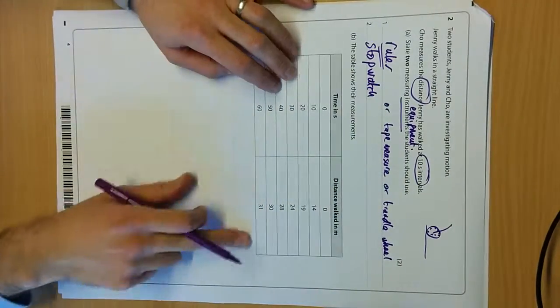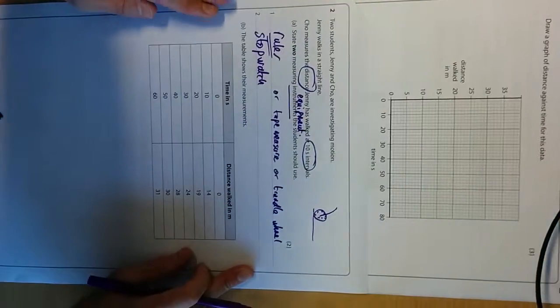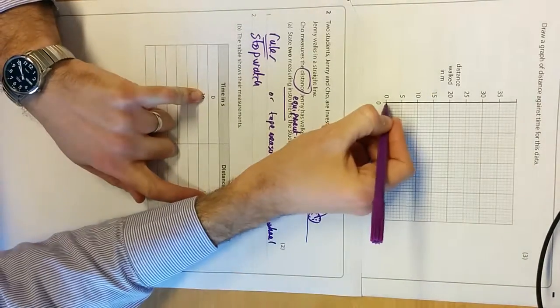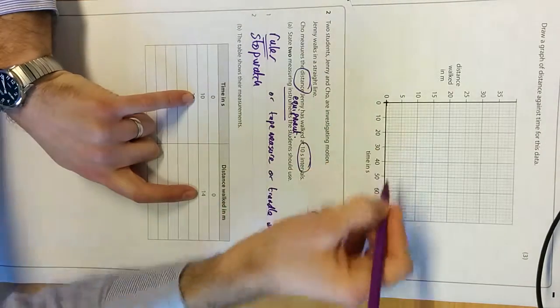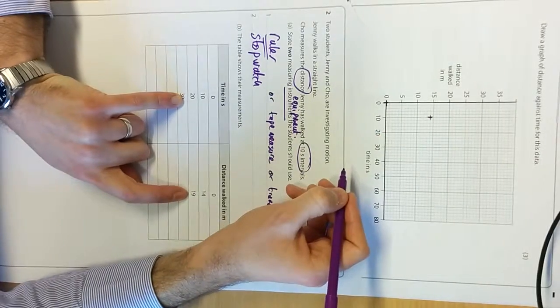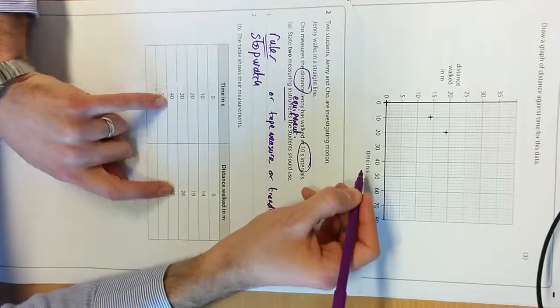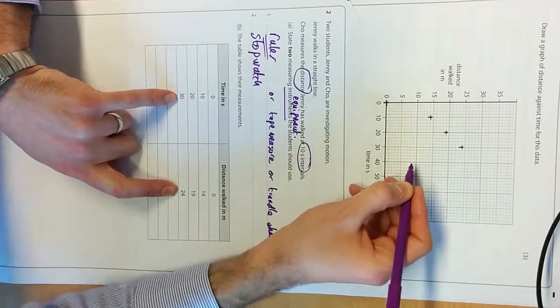So now we've got some measurements, and we are asked to draw a graph of the distance against the time for these measurements. Okay, so in 0 seconds, they've walked 0 meters, so I'll put a cross there. In 10 seconds, they've walked 14 meters, so I'd put a cross there. In 20 seconds, they've walked 19 meters, so I'd put a cross there. In 30 seconds, 24 meters, so I'd put a cross there.